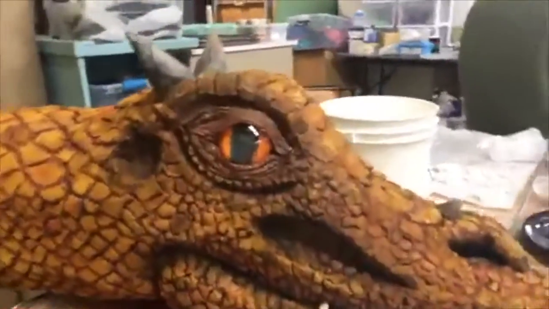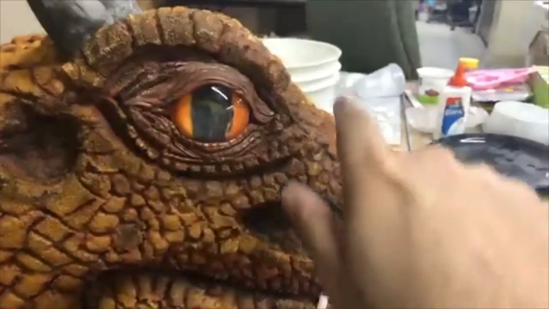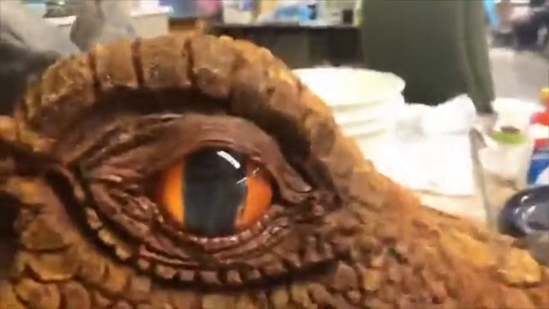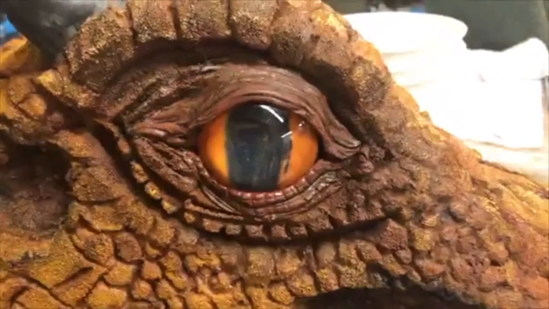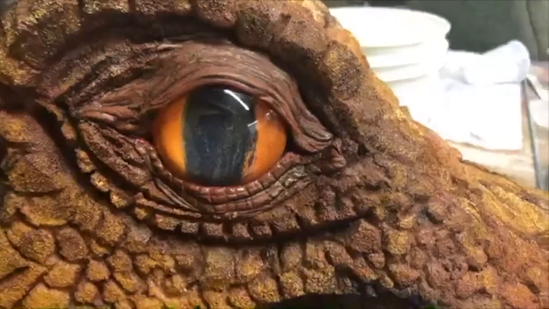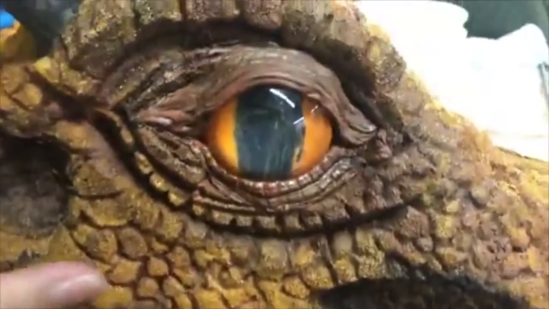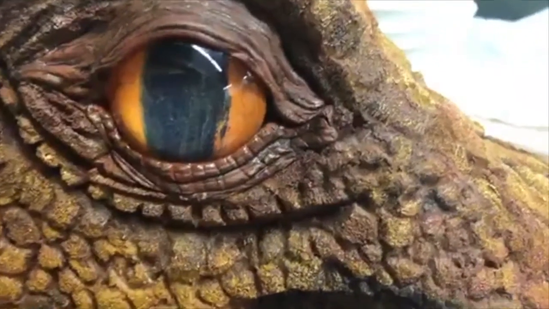If you remember yesterday, the eyelids were a bright red color. They were actually like this kind of color. And I've spent most of this afternoon blending it with the foam body and trying to give it as lifelike an appearance as possible.